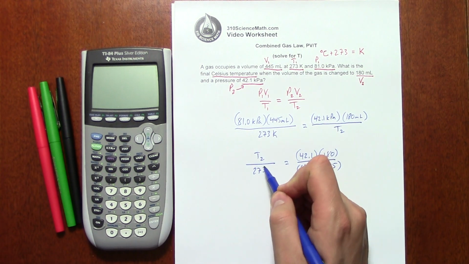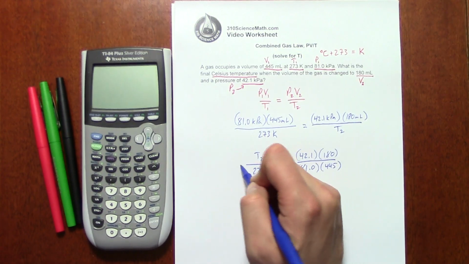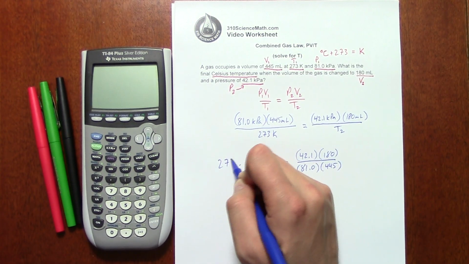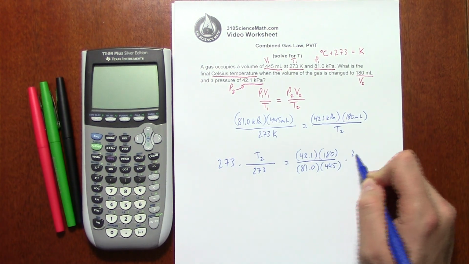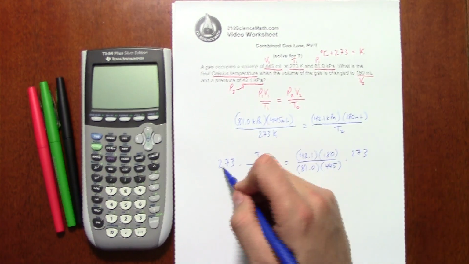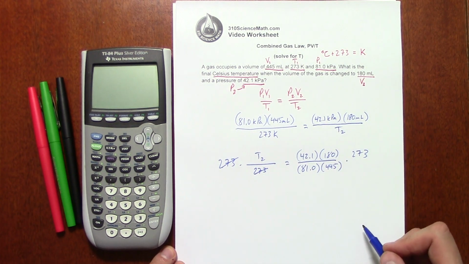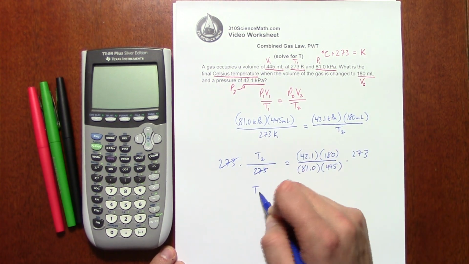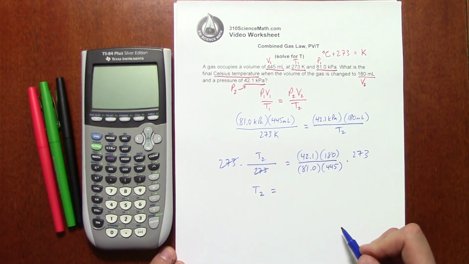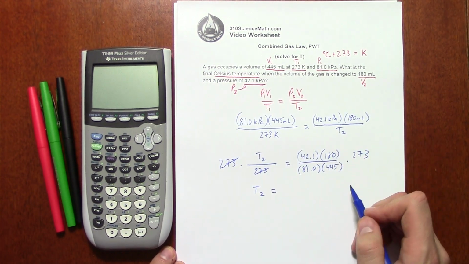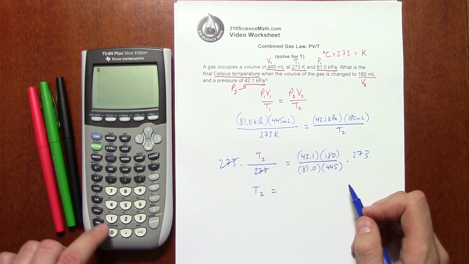All right, now to get T2 by itself, I'm going to need to make sure I multiply by 273. So I'll multiply both sides by 273. These cancel, and now we're looking good here. Okay, so all I need to do now is use my calculator and figure out what this part is, and then I'll have my answer.